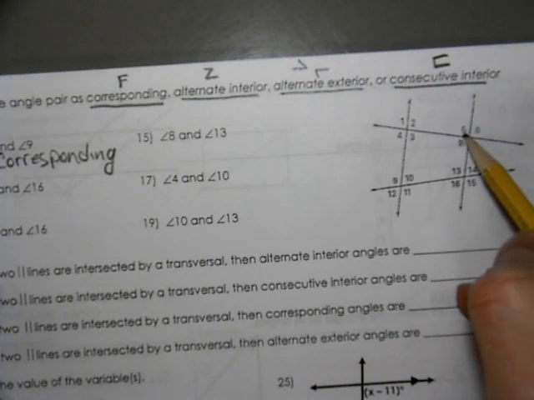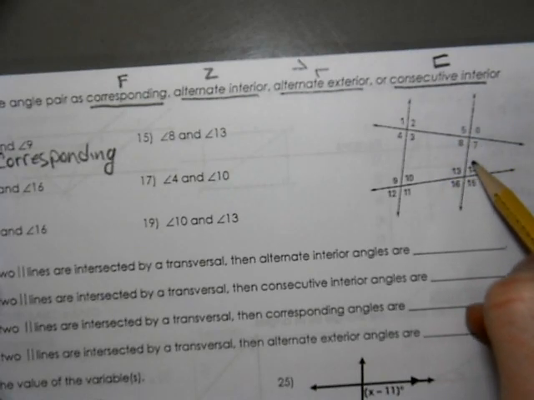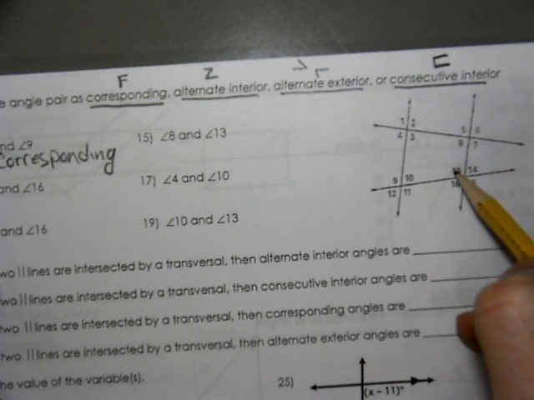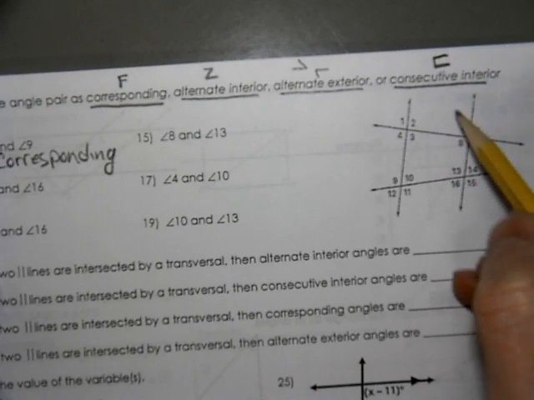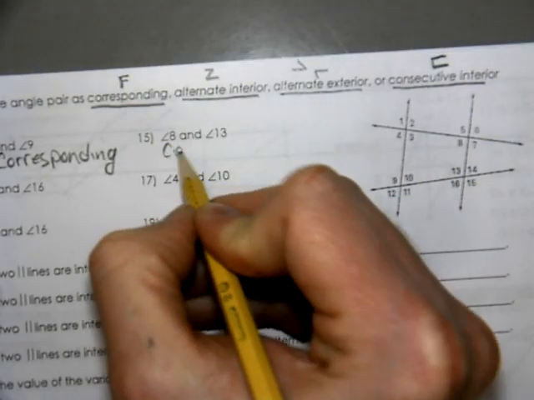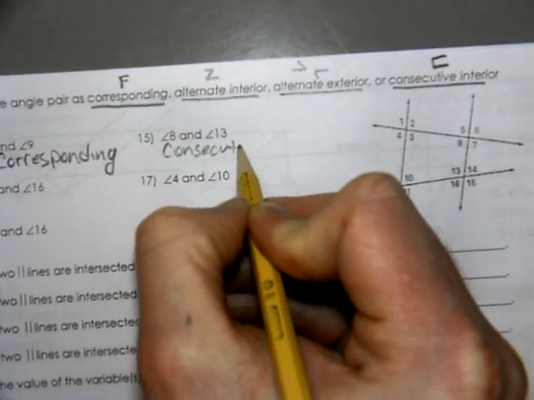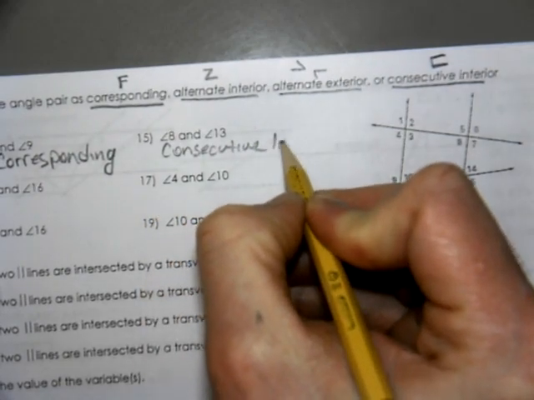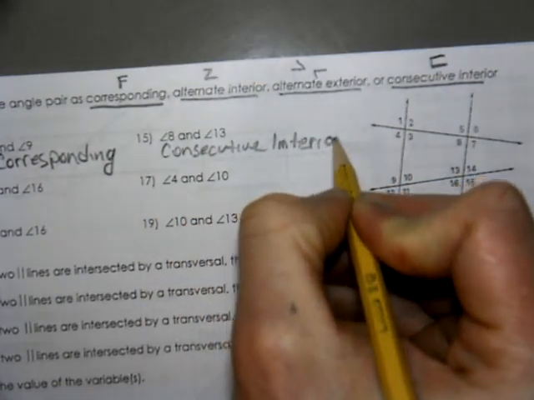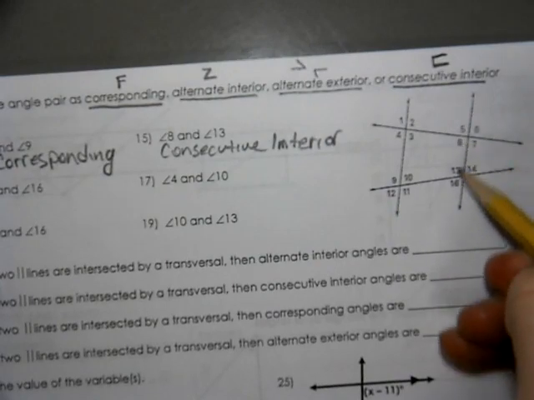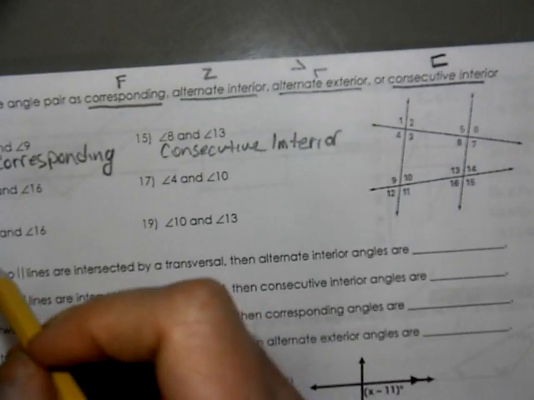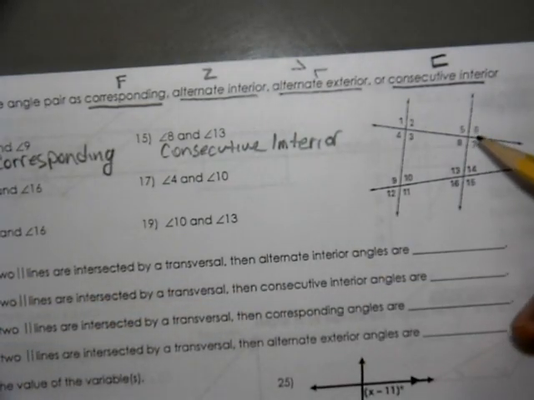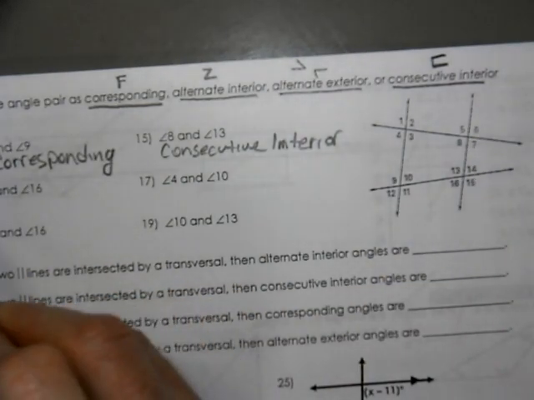If you trace out 8 and you trace out 13, you see that it's going to make that big C shape. It's kind of a backwards C, but it makes a C shape, which is consecutive interior. They're both inside the 2 parallel lines, and they're both on the same side of the transversal.